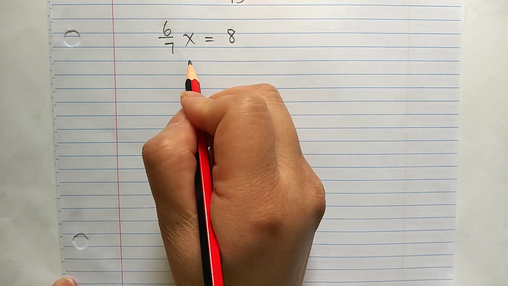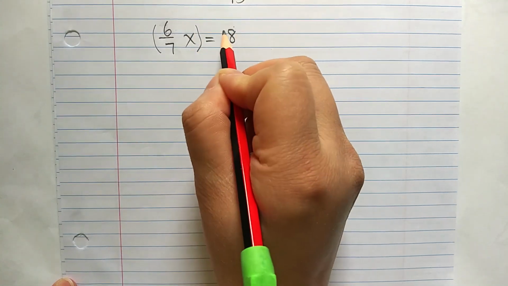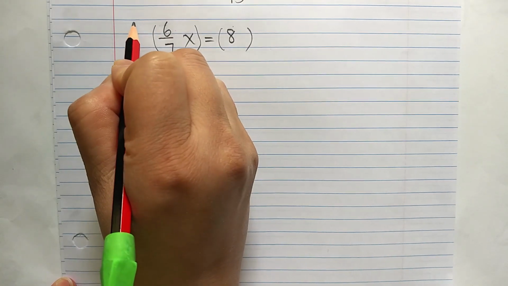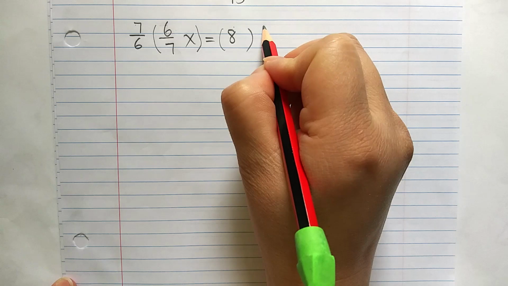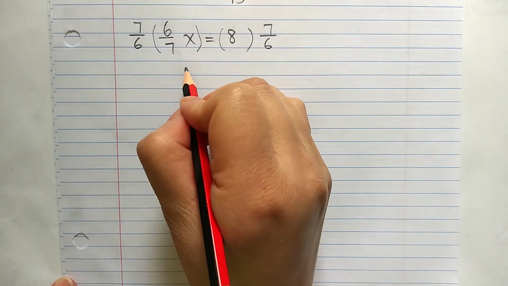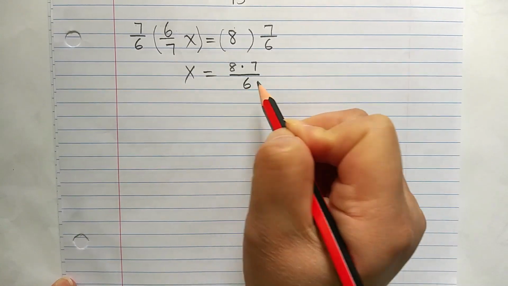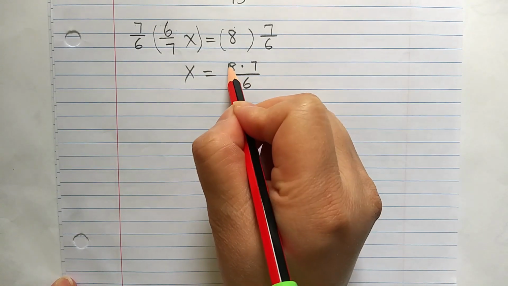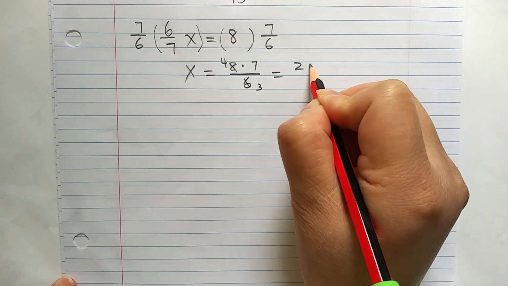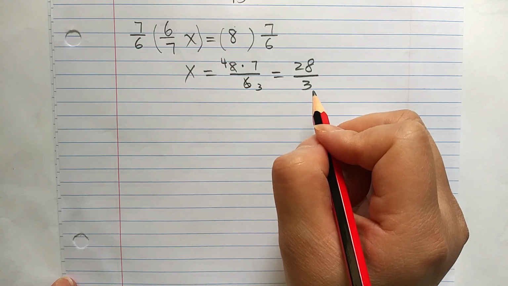6 over 7 times x is equal to 8. We'll do the same. We'll multiply both sides by the reciprocal of the number in front of the x, which is 7 over 6, and we multiply the same number here, 7 over 6. This will reduce to 1, so x is equal to 8 times 7 over 6. 8 over 6 can be reduced to 4 over 3, so that is equal to 28 over 3. Again, when you have a fraction for your answer, you always have to reduce it to the lowest term.